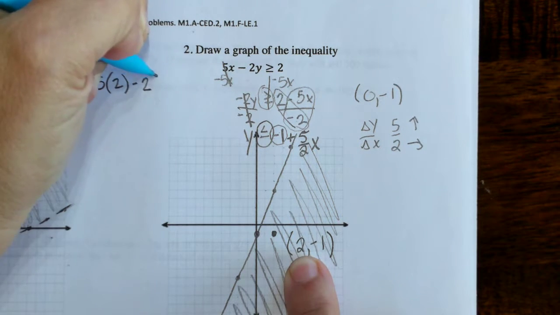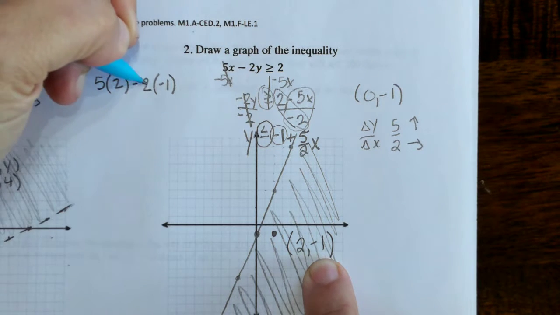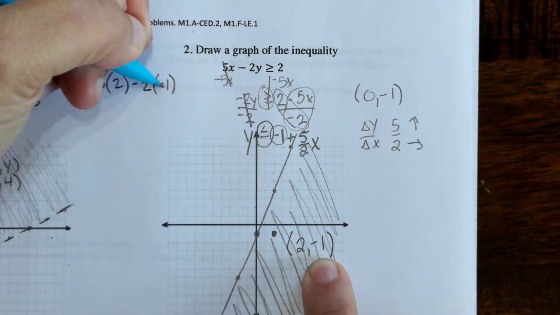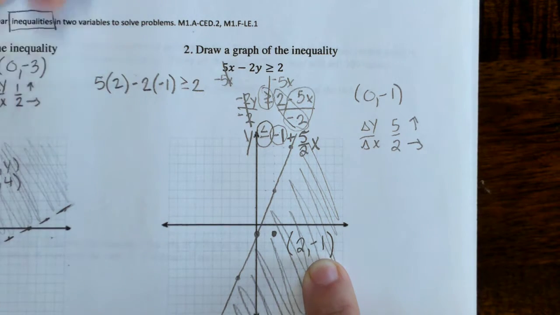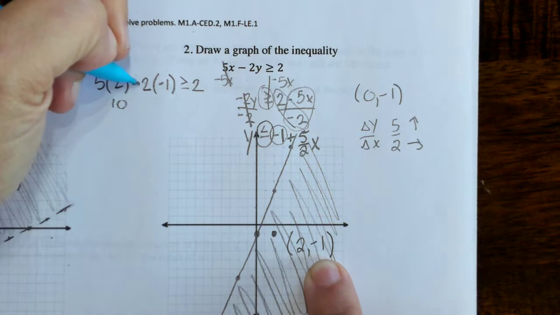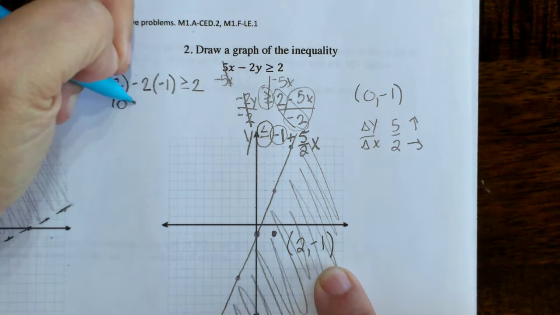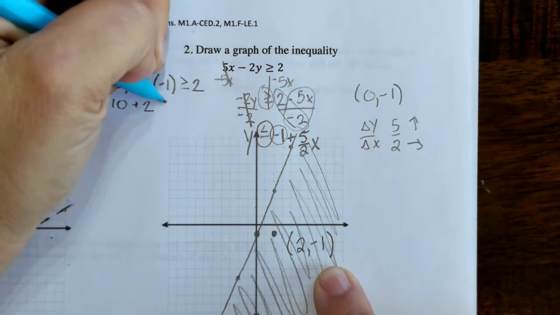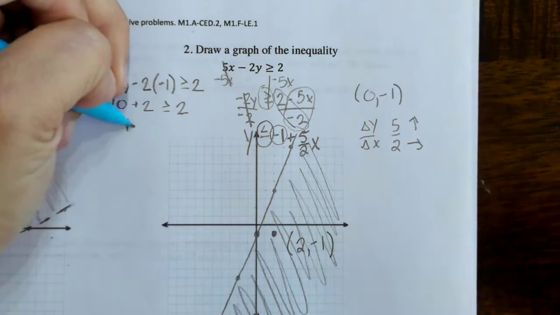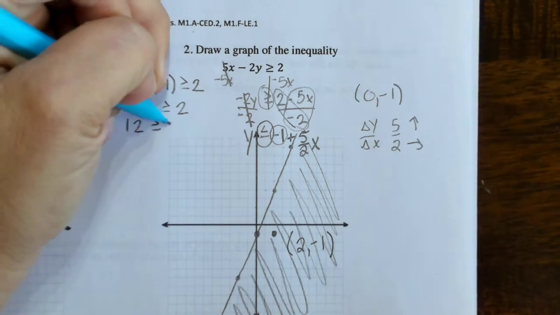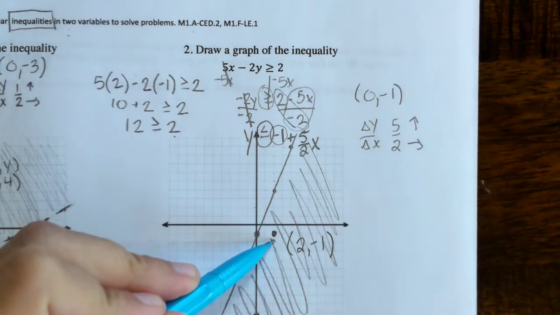Minus 2, parenthesis y is negative 1. So this looks like negative 2 times negative 1 is greater than or equal to 2. And so I'm going to solve this. 5 times 2 is 10. And then I've got the 2 times the 1 is going to give me a plus 2. And 2 plus 10 is 12, is greater than or equal to 2. This is a true statement, and therefore that's a true point.